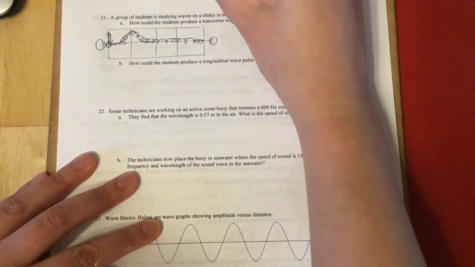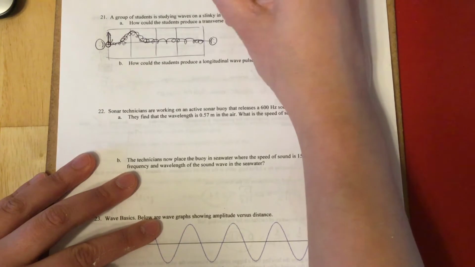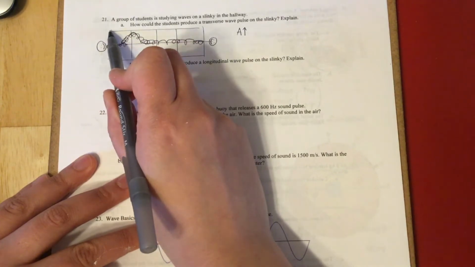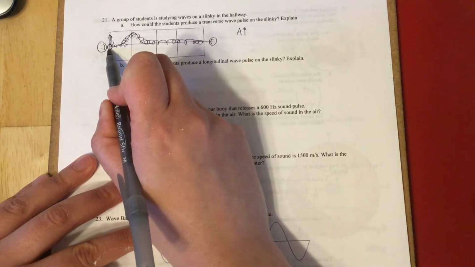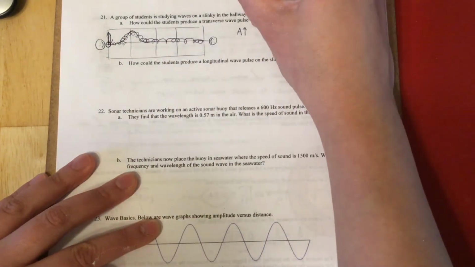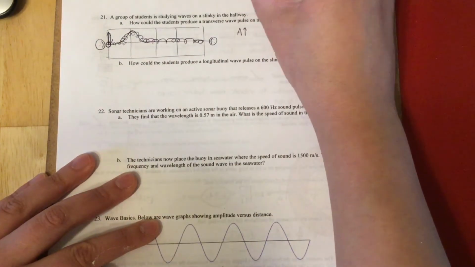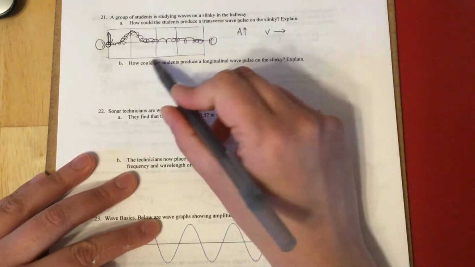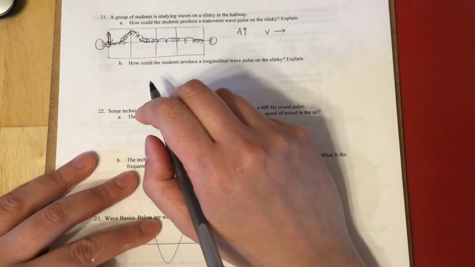The direction that this person moved their hand was up and down. And as a result, the wave traveled to the right. The amplitude is perpendicular to the velocity in order to create a transverse wave pulse.